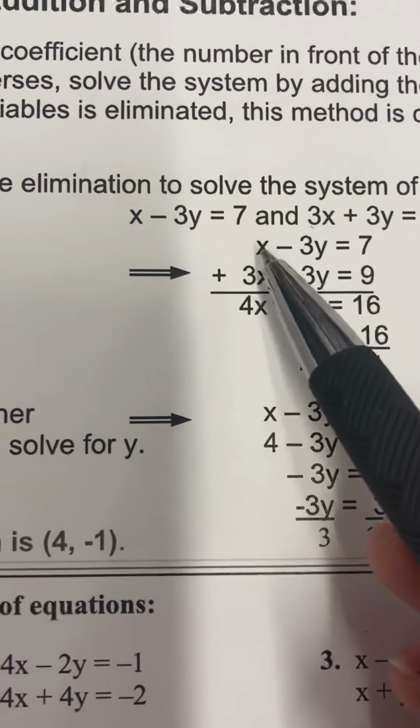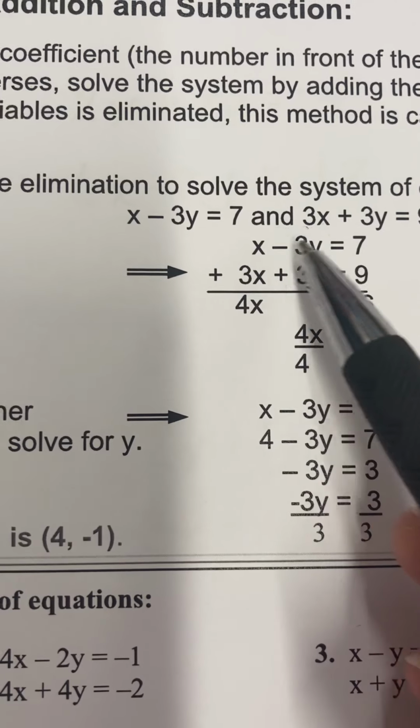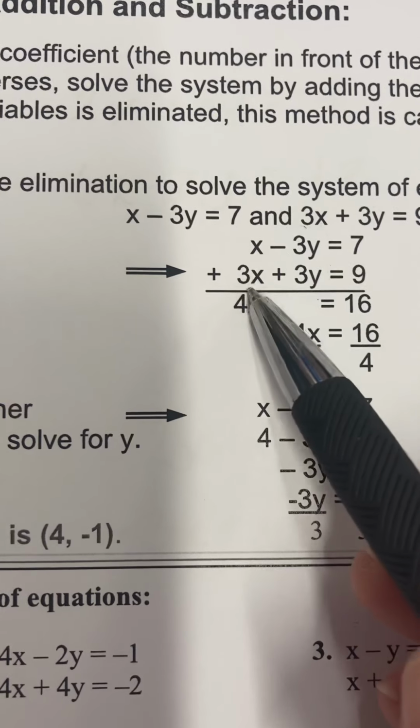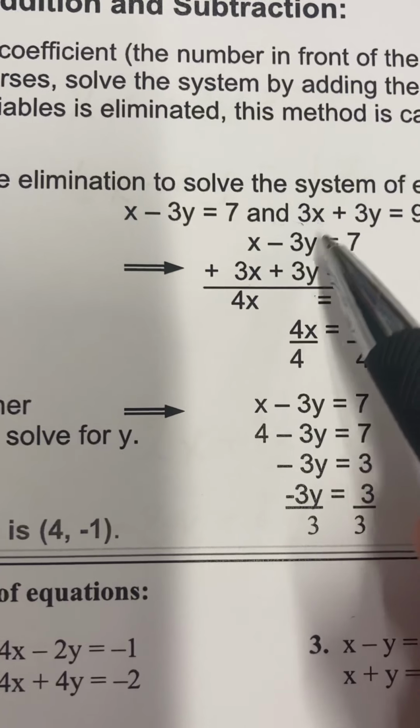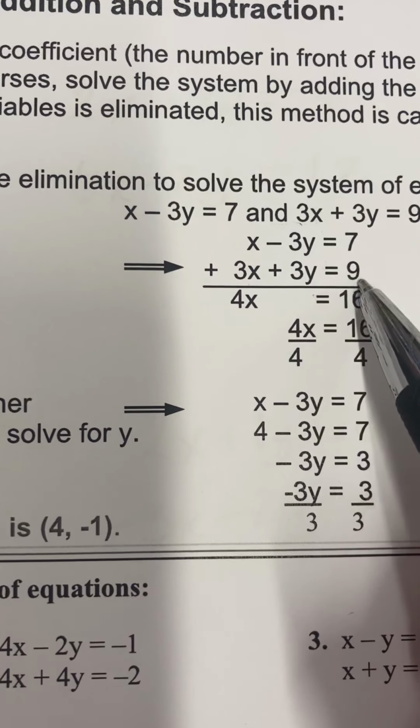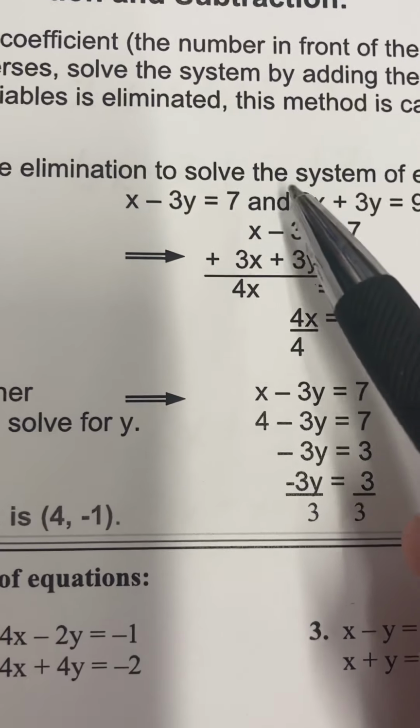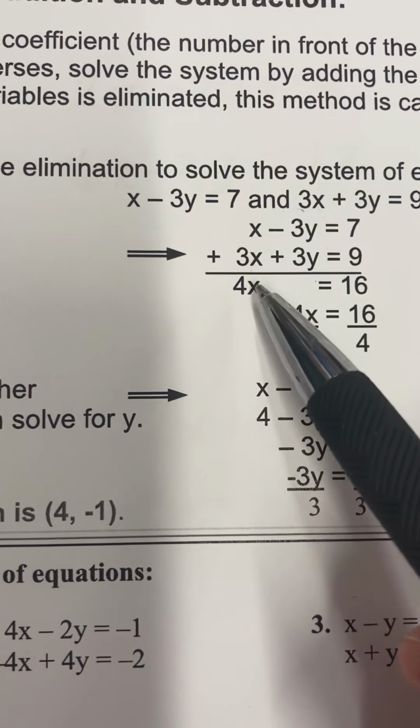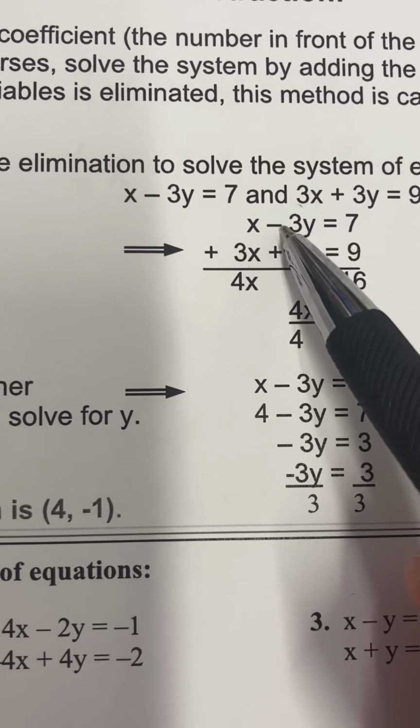Remember, if we were trying to do substitution, we need to get one of the variables by itself. On here, you want to line them up. So if you notice, our x's are lined up, the y terms are lined up, the equal signs are lined up, and the constants are lined up. And then all you simply do is you add down.